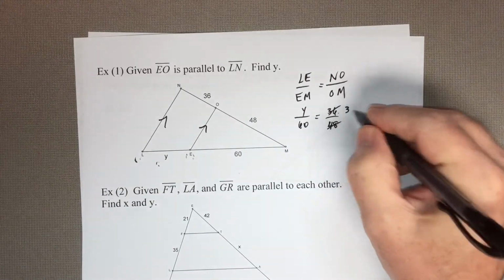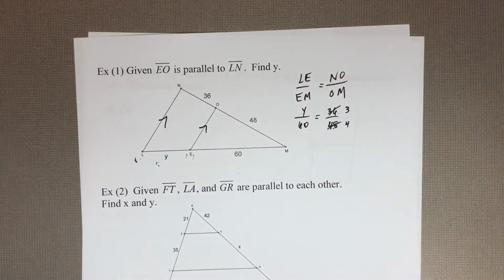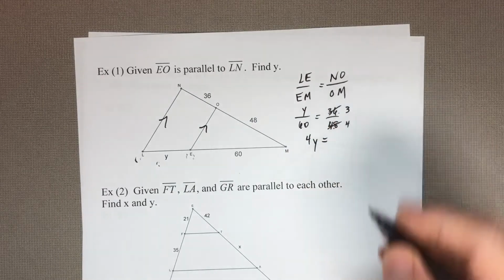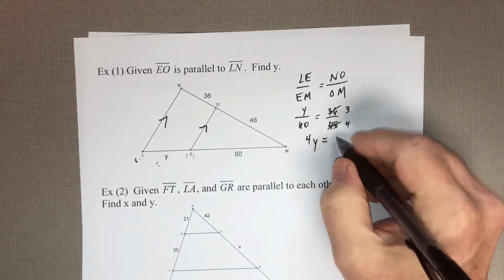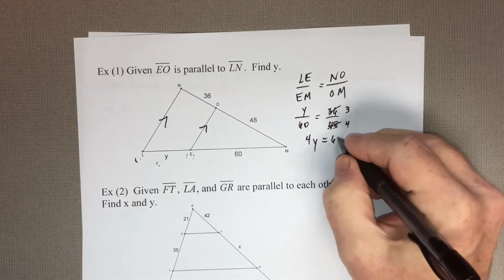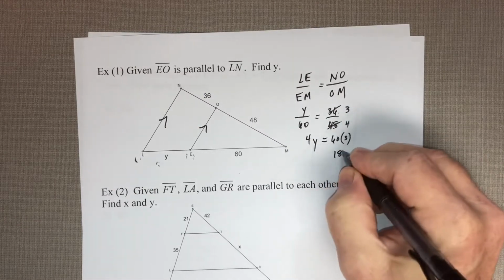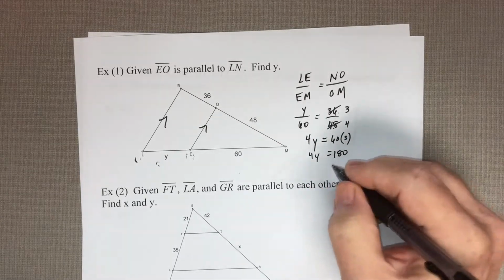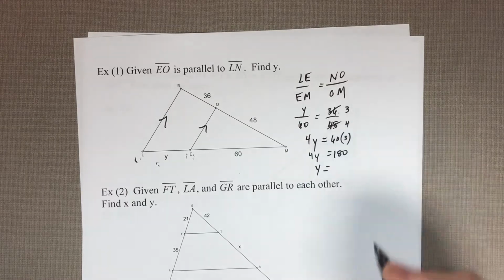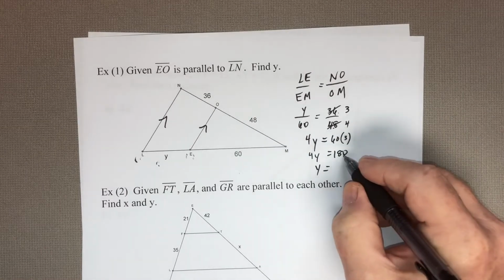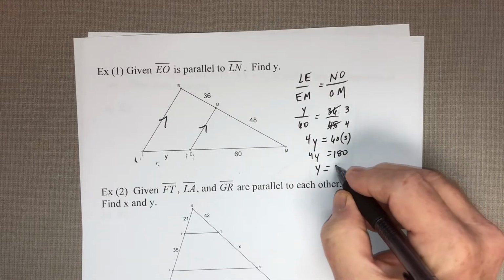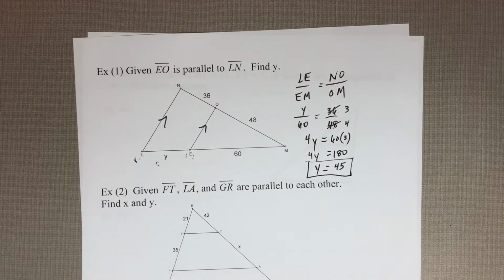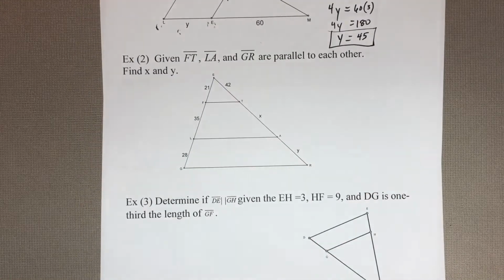12 goes 3 times into 36 and 4 times into 48, and then I'll multiply y by 4, which is 4y, and that would be equal to 60 times 3, which is 180, so 4y equals 180. And divide both sides by 4, and y would be 45. Okay, so there's your value for y for problem number 1. Let's go to problem number 2.